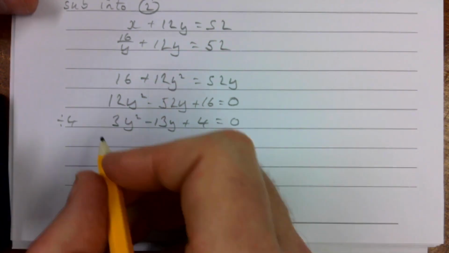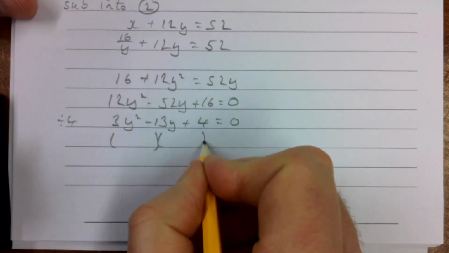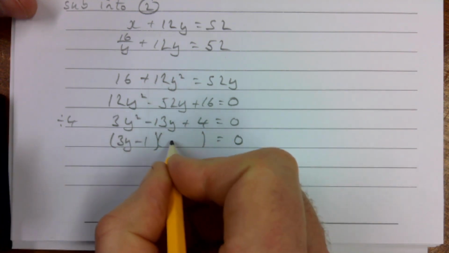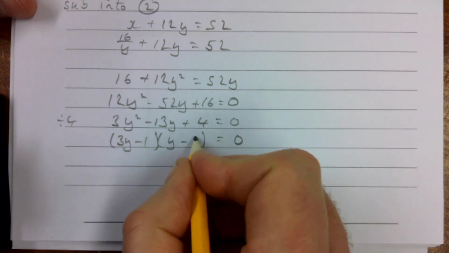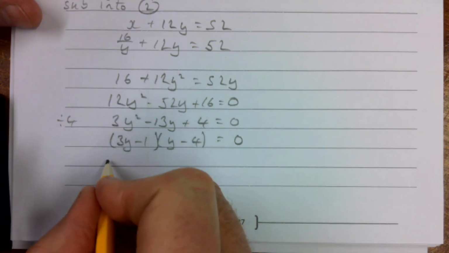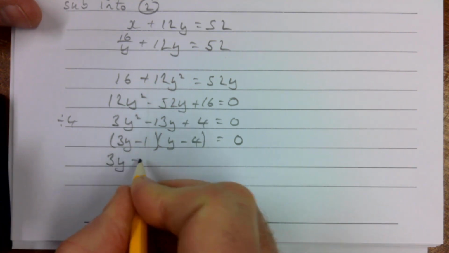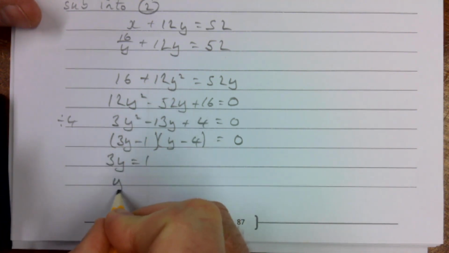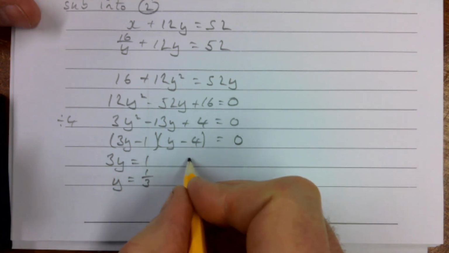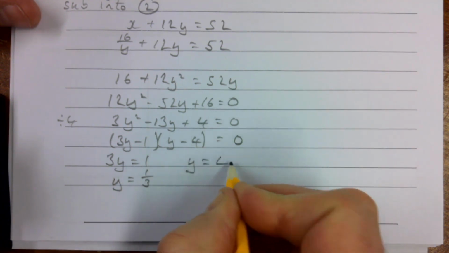As I said in the previous video, this is not a video about solving quadratic equations. You should be able to do that. So we get 3y minus 1, y minus 4. Some people use about 3 or 4 lines in between here and here. That's totally fine. There's nothing wrong with that. That gives us 3y is 1 and y then is a third. Or we get y equals 4.